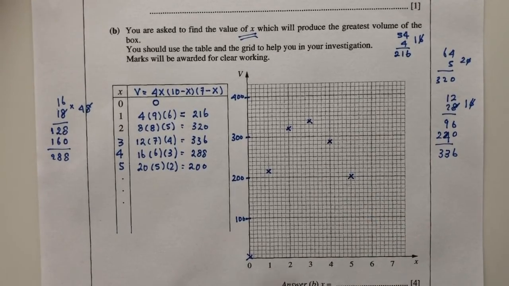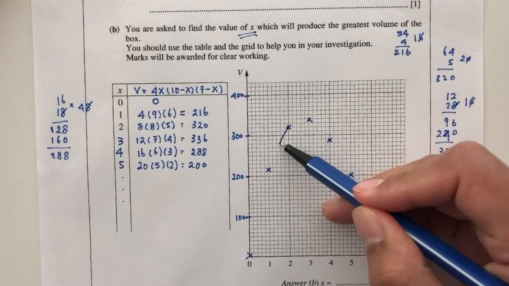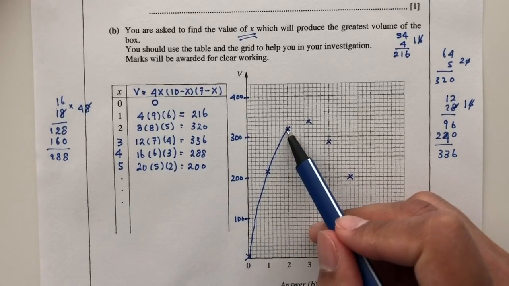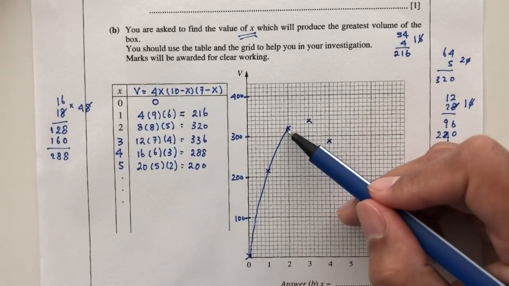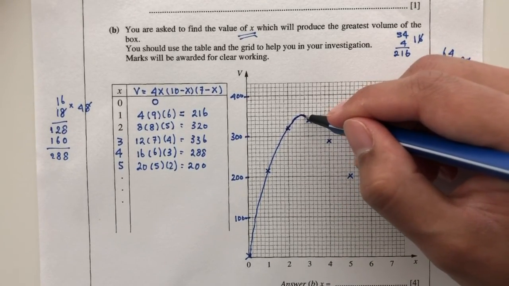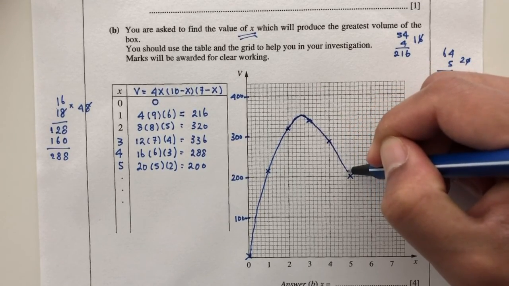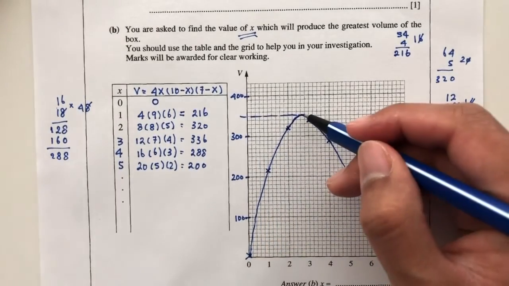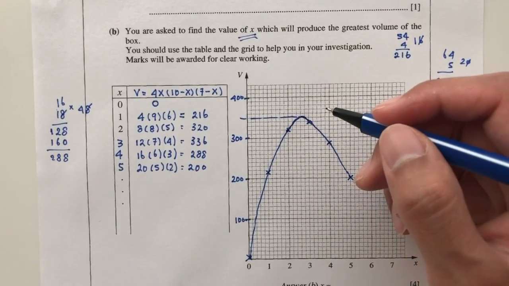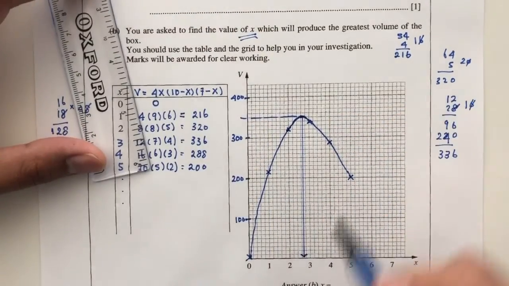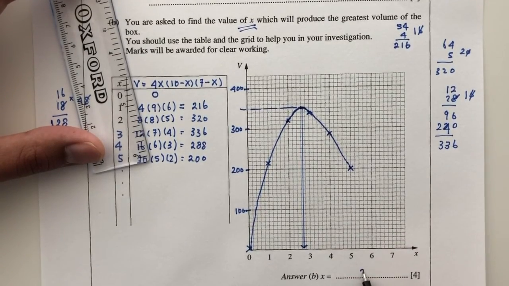Now when you plot the graph, you have to make it as smooth as possible, continuously. So this point joins to this one. Many people make the mistake of joining this one directly with this one, but it would not be smooth. It has to go up to a maximum point and then go down. So the maximum volume will be at this point here. You have to use a ruler to find the corresponding value of x. The point that I have is about here, 2.6, 2.7. My x value is 2.7.